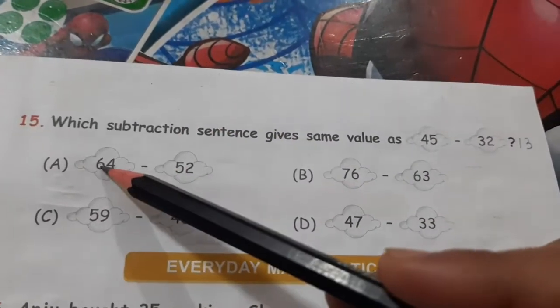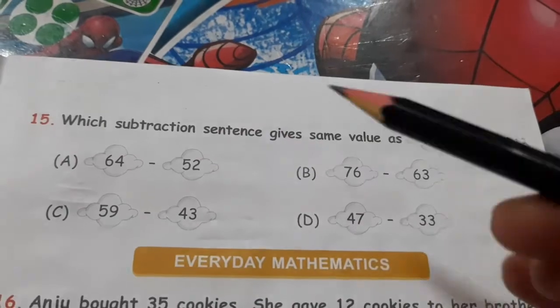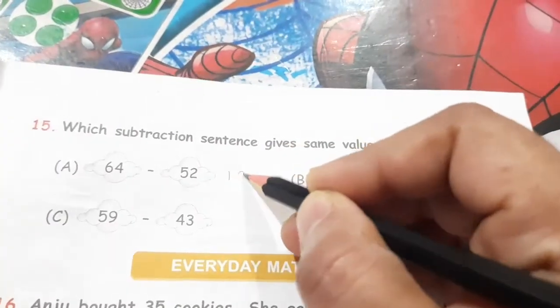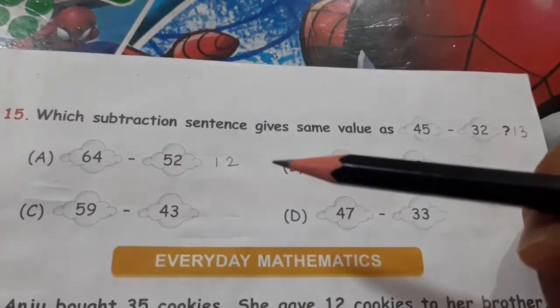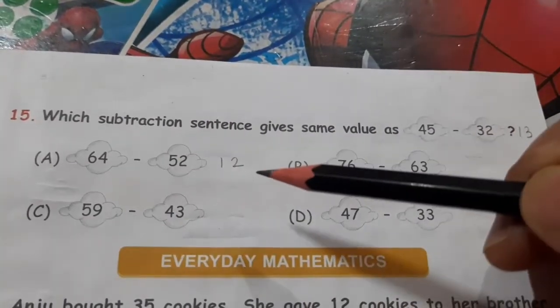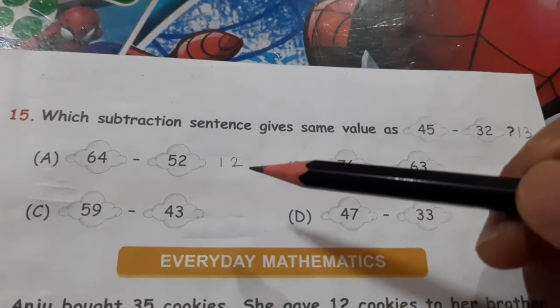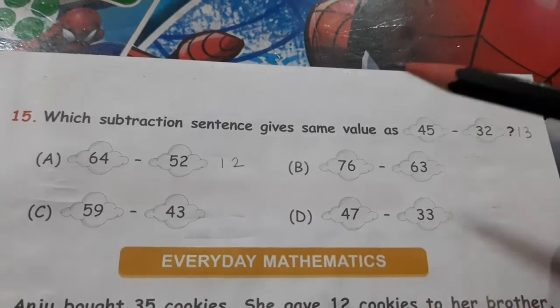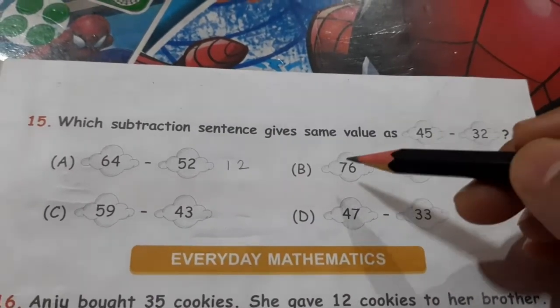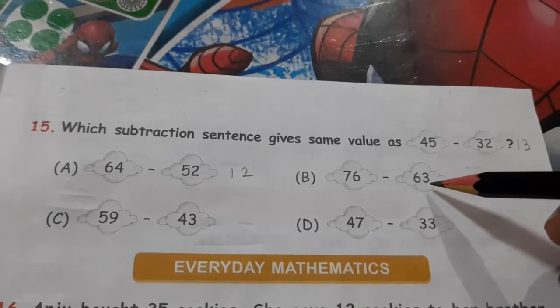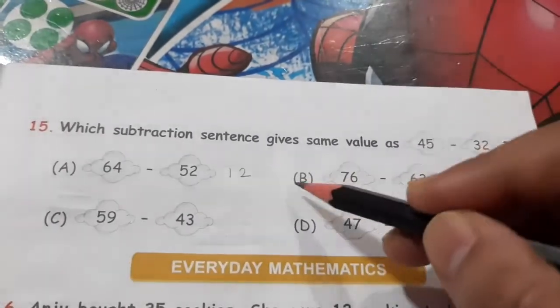Let's check that. 64 minus 52 is nothing but 12. Okay, kids, इसको please आप rough sheet में vertically subtract करो and then find out the answers. Okay, I'm doing it mentally. All right. Okay, 76 minus 63. So this is 13, right? And which is answer to this question, isn't it?